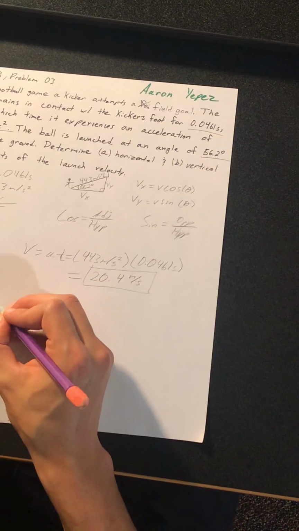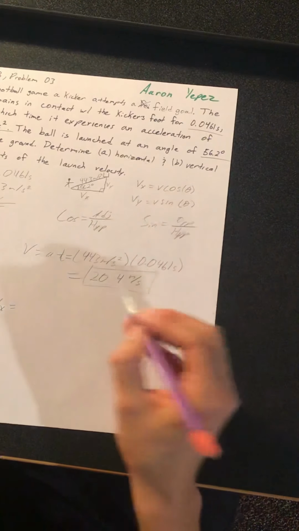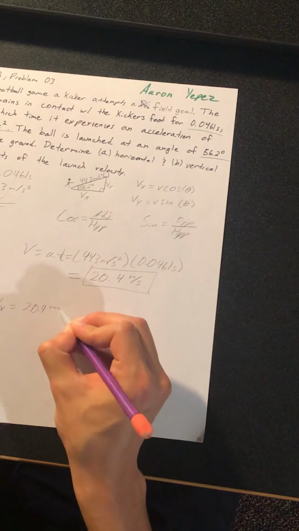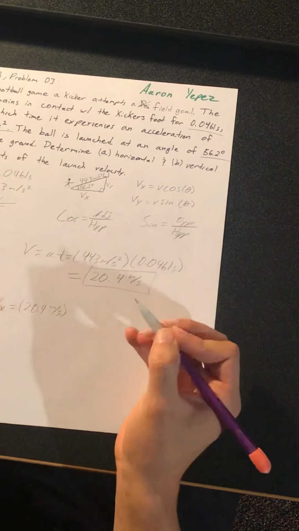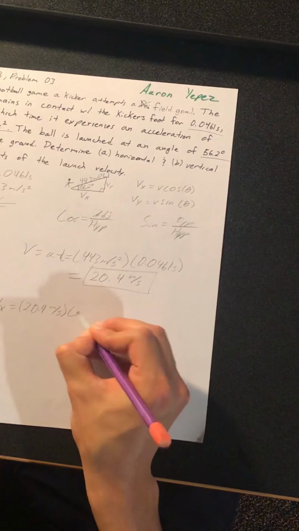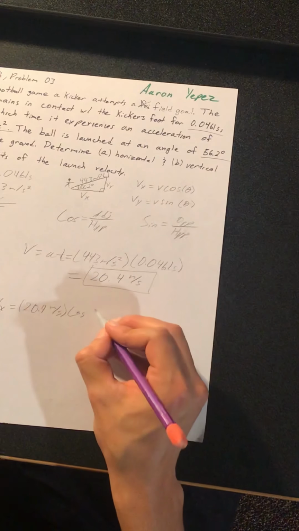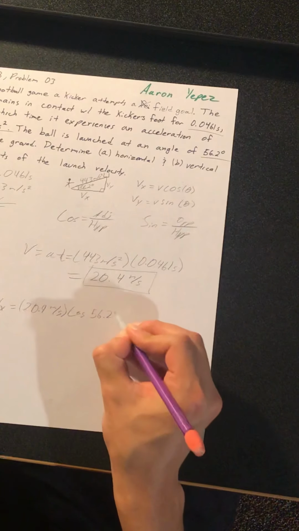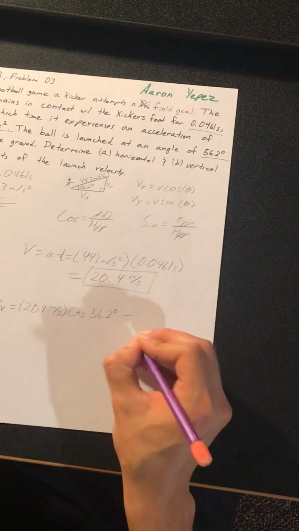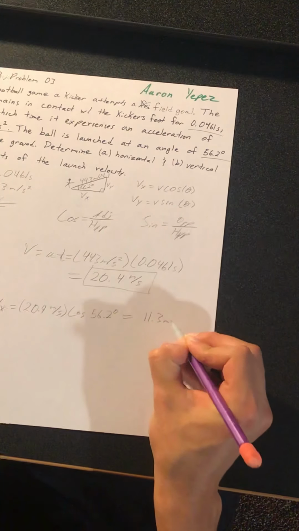And so velocity in the x direction is equal to velocity, which we found is 20.4 meters per second, times cosine of our angle theta, which in this case is 56.2 degrees. And then we plug that into our calculator and we find out that the velocity in our x direction is 11.3 meters per second.